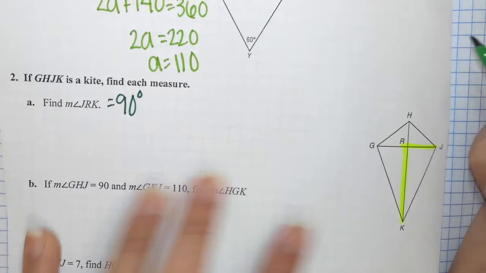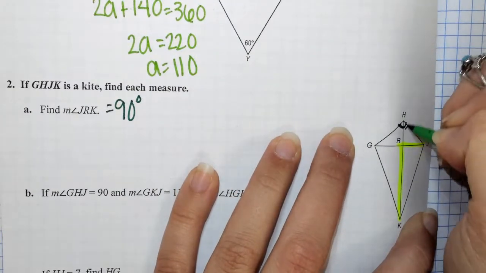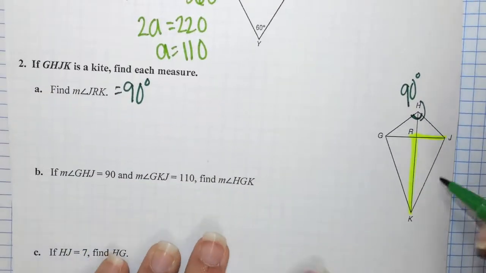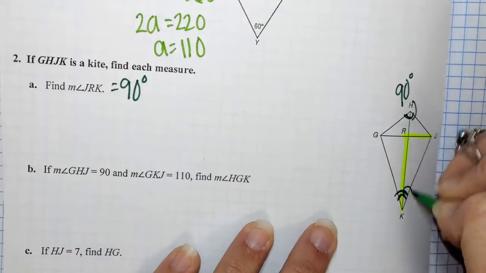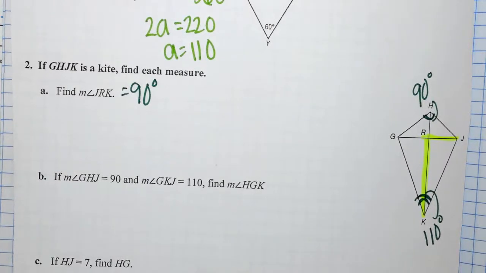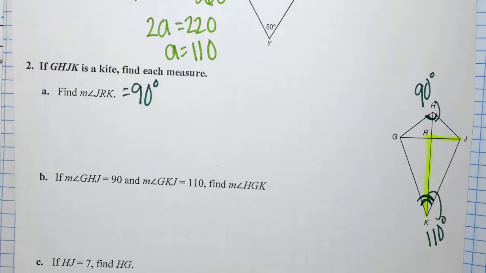Now, this tells us that GHJ is 90. So that means this entire angle is 90 degrees. And it tells us that GKJ is 110. Now, what do we know about one pair of opposite angles? Are GHJ and GKJ congruent? So which ones have to be congruent?